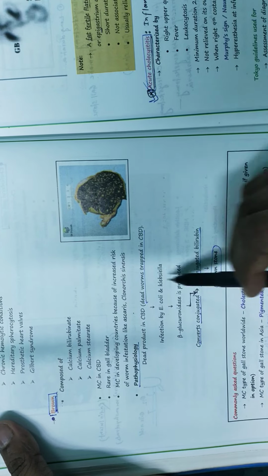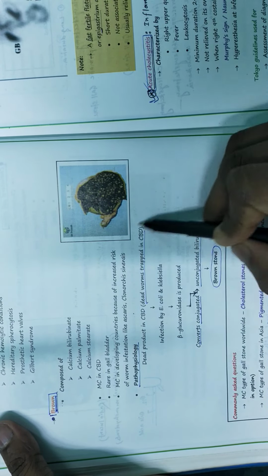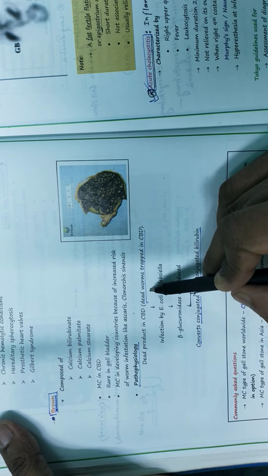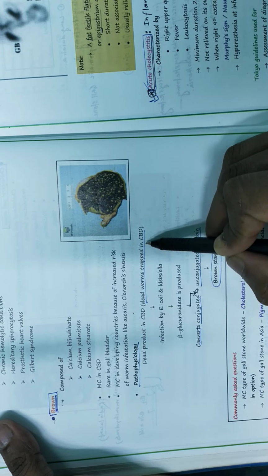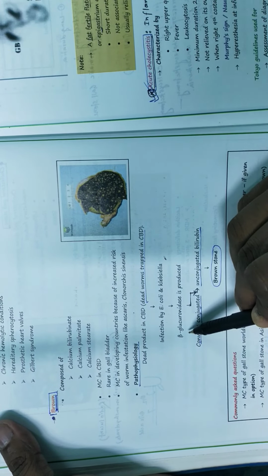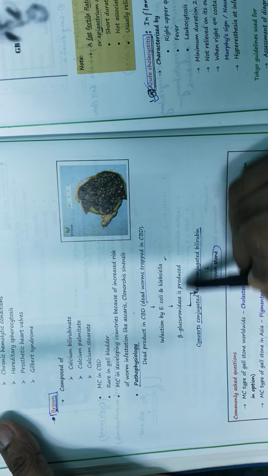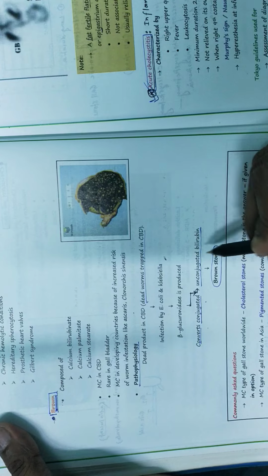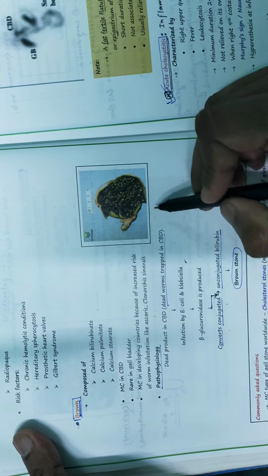If we see the pathophysiology, the dead worm is trapped in the common bile duct, or dead products in the common bile duct. A dead worm in the common bile duct is infected by E. coli or Klebsiella, and it produces beta glucuronidase. This beta glucuronidase converts conjugated bilirubin into unconjugated bilirubin, and this forms brown stone. See the brown stone.